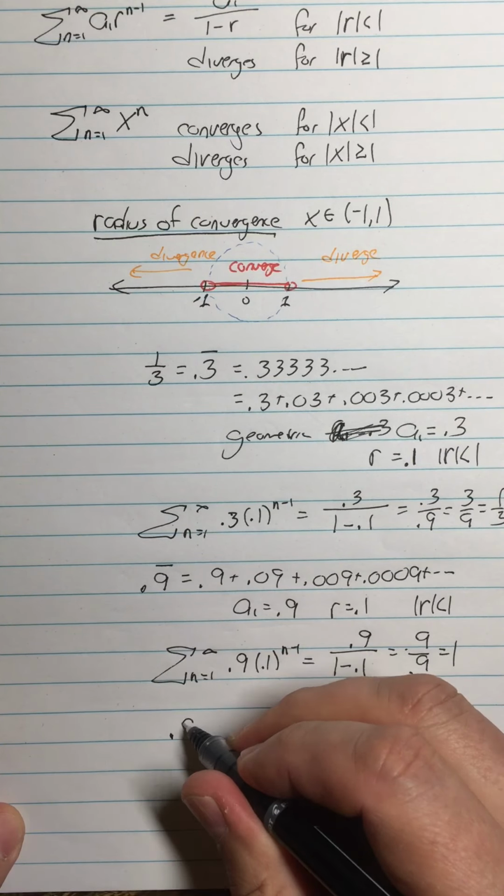There are other ways to establish it. For example, 0.3 repeating equals 1/3 from the extended division process. And then if I just multiply both sides of the equation by 3, then I get 0.9 repeating equals 1.